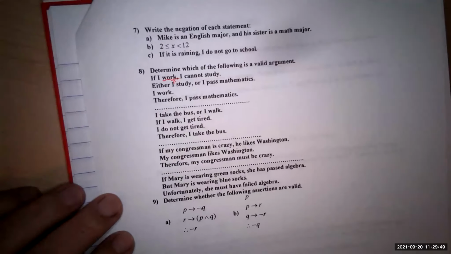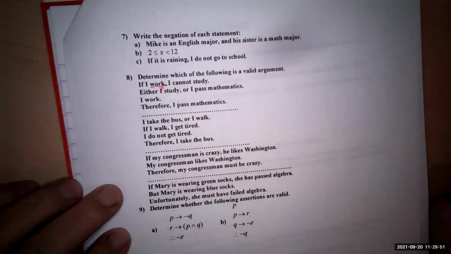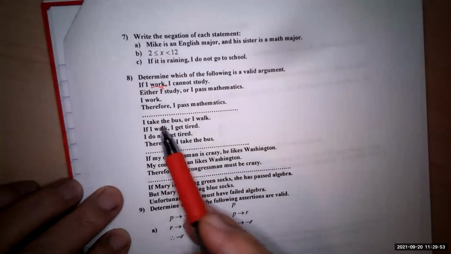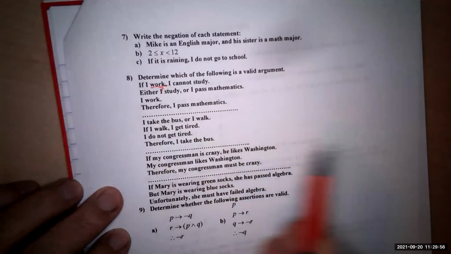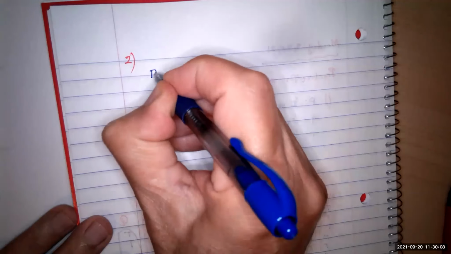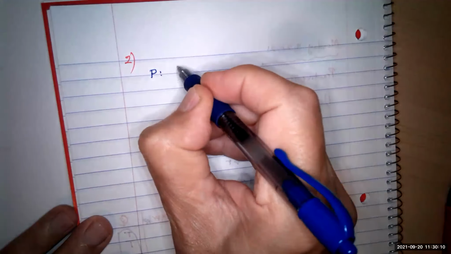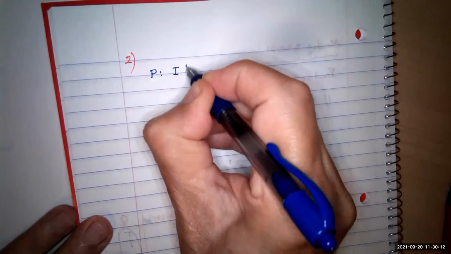The second one: I take the bus or I walk. That's one. I take the bus or I walk, P or Q, so I write it down to see what I'm going to change. So let's see what I need for this one. I take the P to be I take the bus.